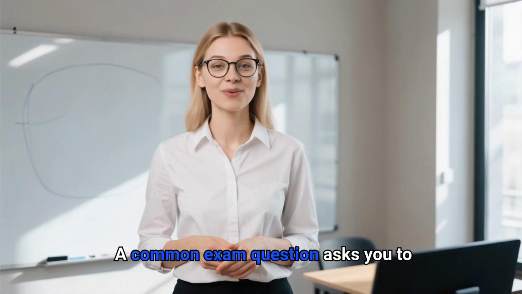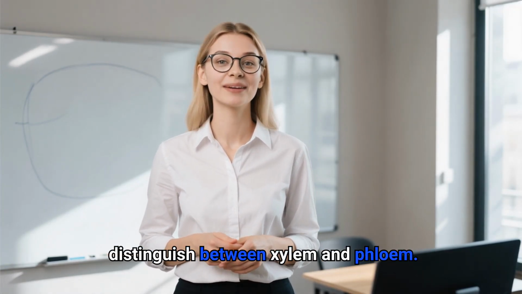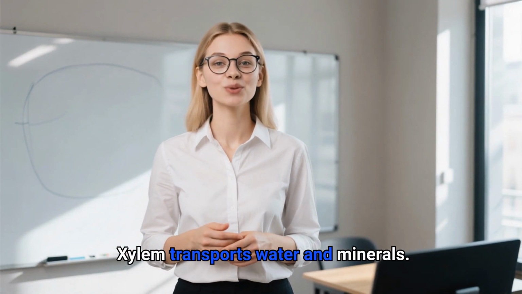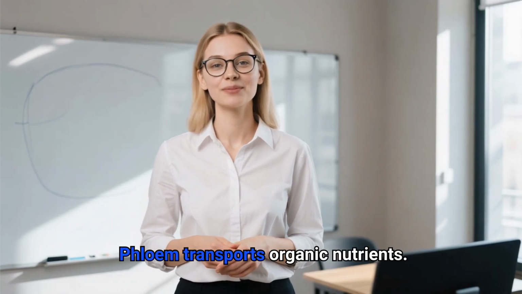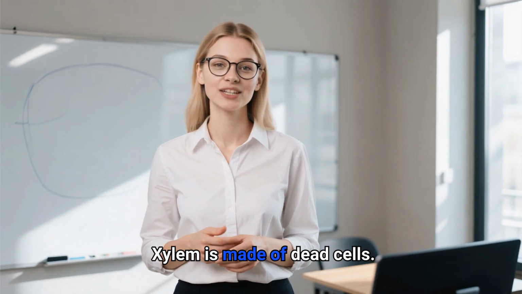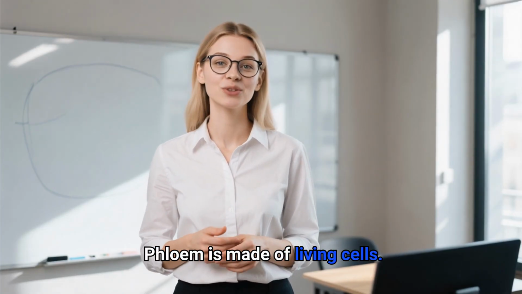A common exam question asks you to distinguish between xylem and phloem. Here is a sample answer. Xylem transports water and minerals. Phloem transports organic nutrients. Xylem is made of dead cells. Phloem is made of living cells.